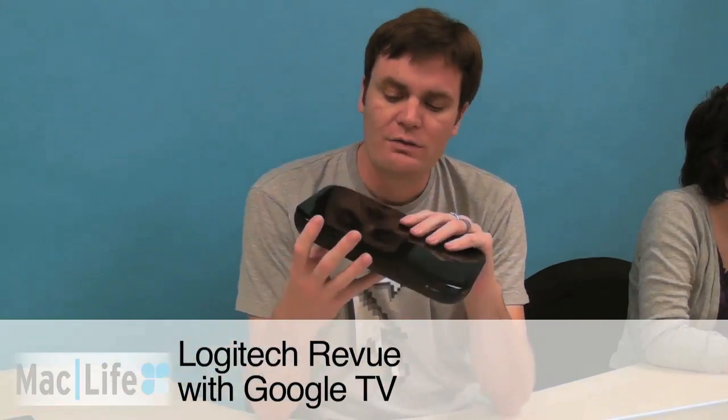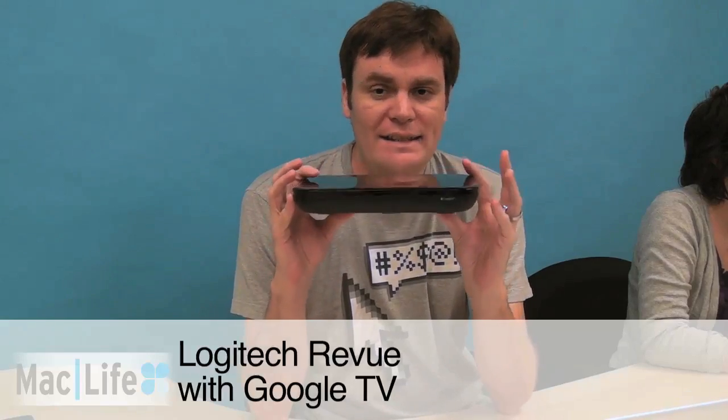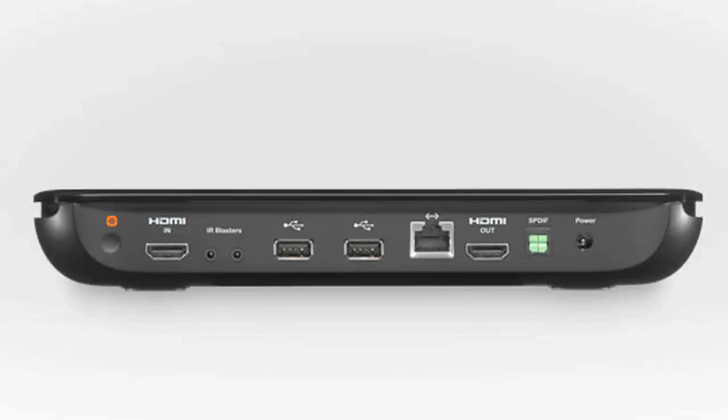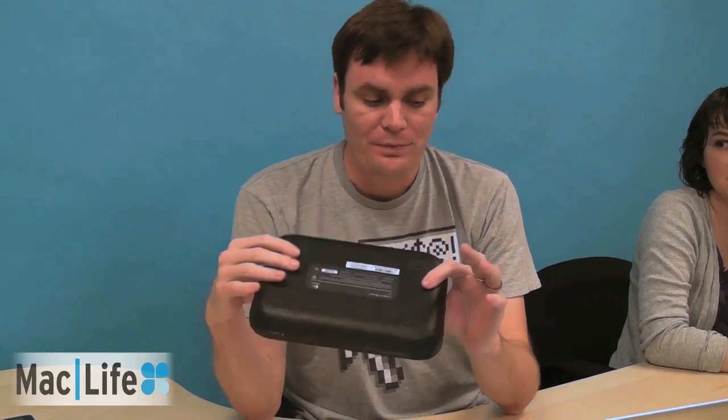Now, if you are super tech savvy and you want everything, we have the Logitech Revue with Google TV. Now, you might have heard about the whole new Google TV. This is only HDMI out, but it'll do 1080p, which is nice, which is still higher than the Apple TV. This is what would happen if your television and the internet had a baby. And this would be the baby. Except the baby isn't really working as hot as we thought.